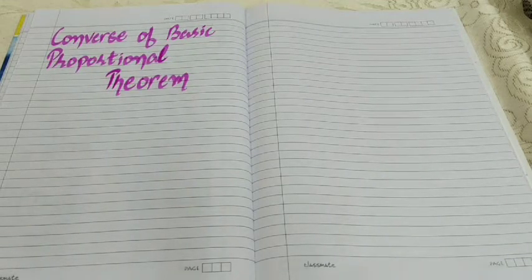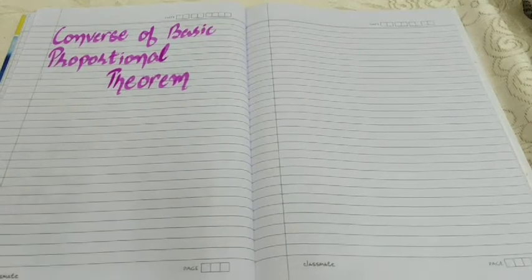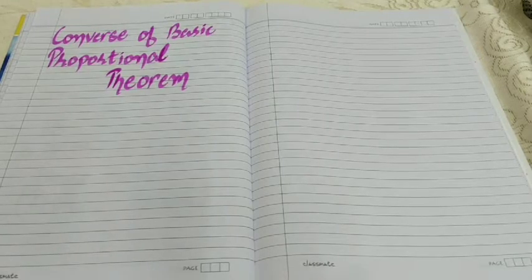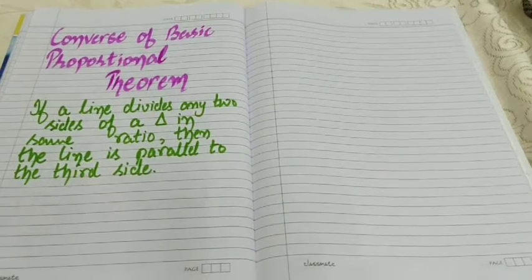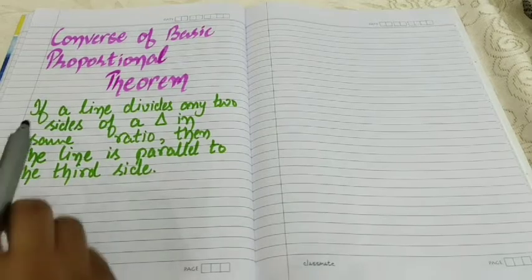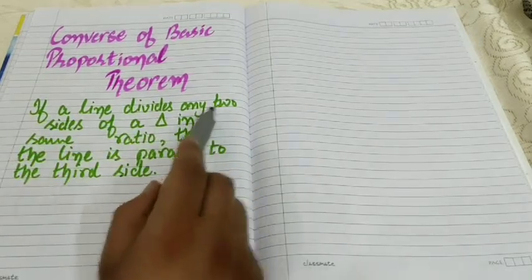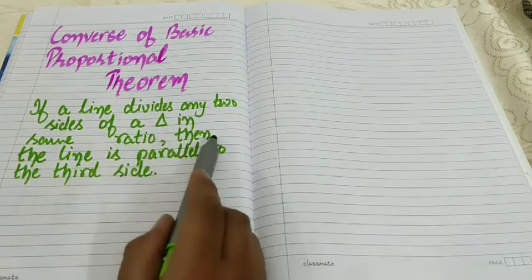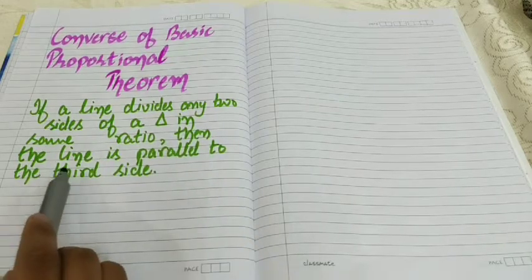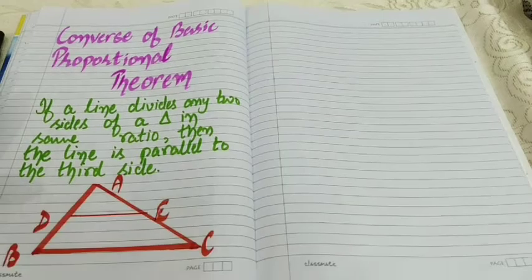We already have done with the basic proportional theorem, which we also call Thales theorem. Now let us do the converse of the basic proportional theorem. It can also be considered as the generalized case of the midpoint theorem that we did in previous classes. And it states that if a line divides any two sides of a triangle in the same ratio, then the line is parallel to the third side.